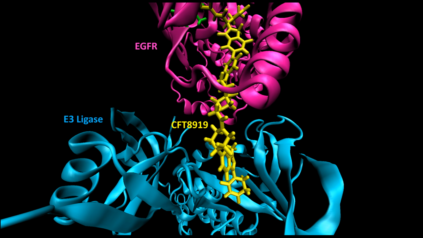By analyzing the results of the simulation, we can identify specific atomic level interactions between the drug CFT and key residues on both Cereblon and EGFR. For example, hydrogen bonding, pi stacking, and hydrophobic contacts observed during the simulation help pinpoint which parts of the molecule are essential for stable ternary complex formation. These insights can be used to guide the rational design of next-generation CFT analogs with enhanced binding affinity and selectivity, improving therapeutic performance and minimizing off-target effects.